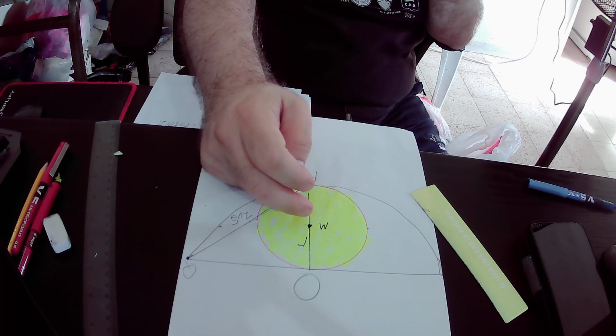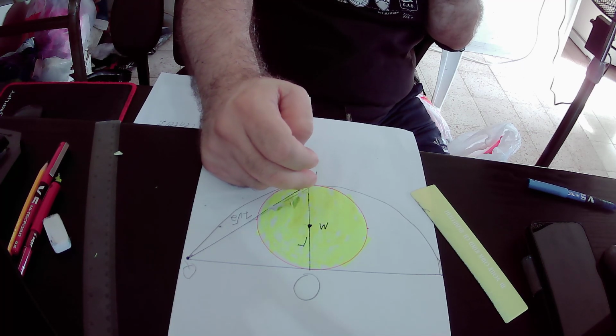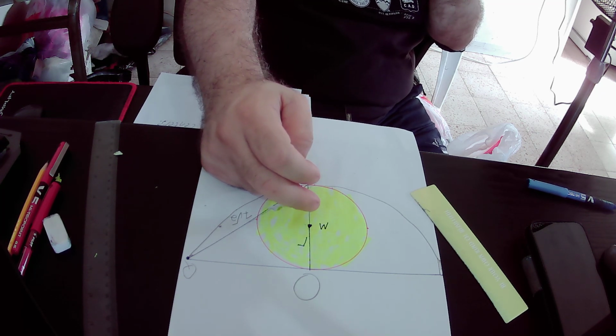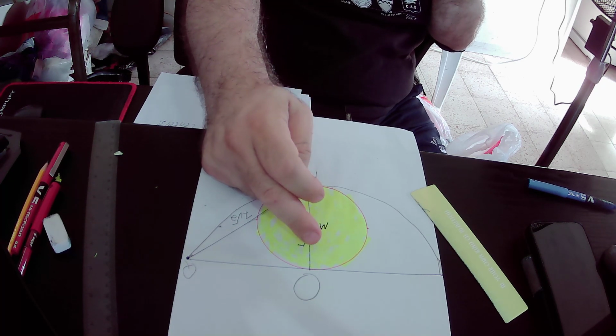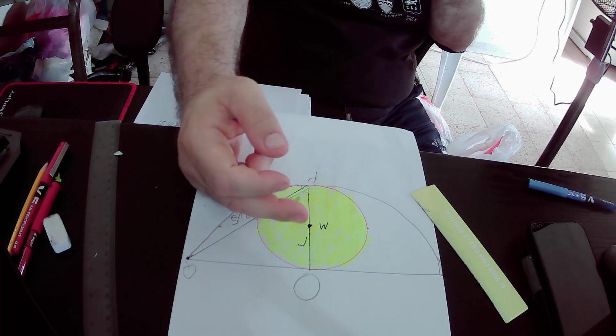In other words, PMO is one straight line: if we connect the points P, M, and O, that line will be a straight line. So PO is a straight line.